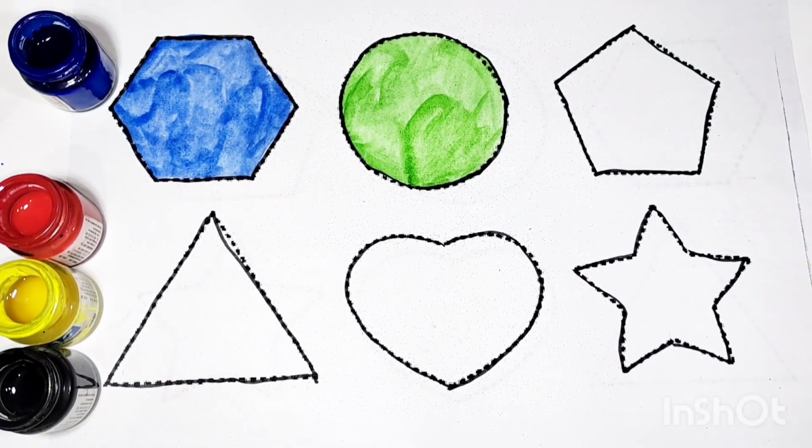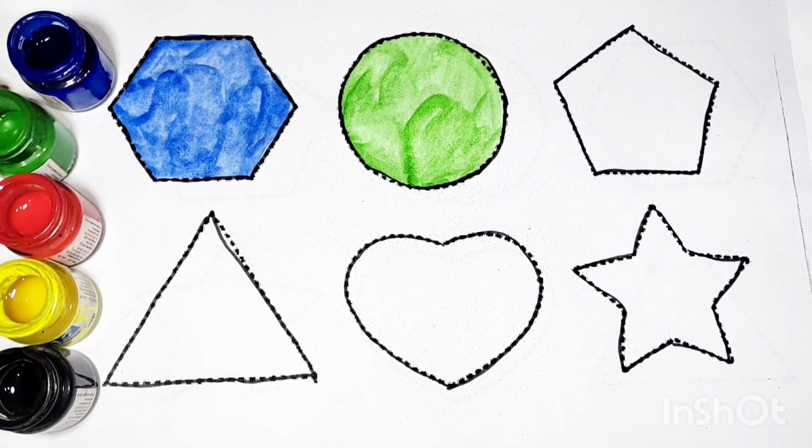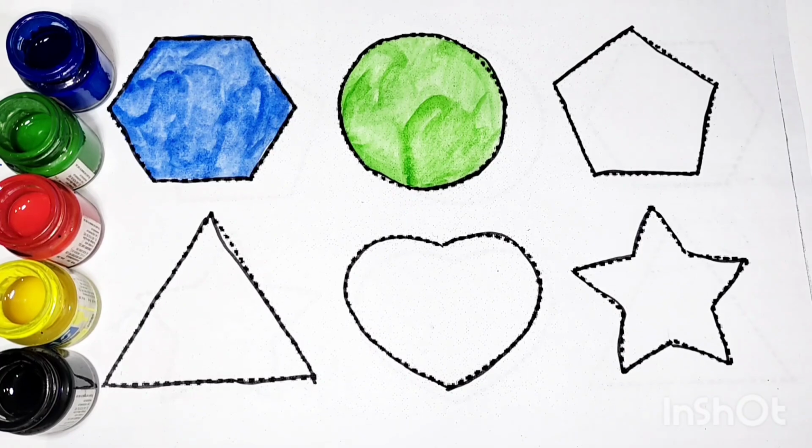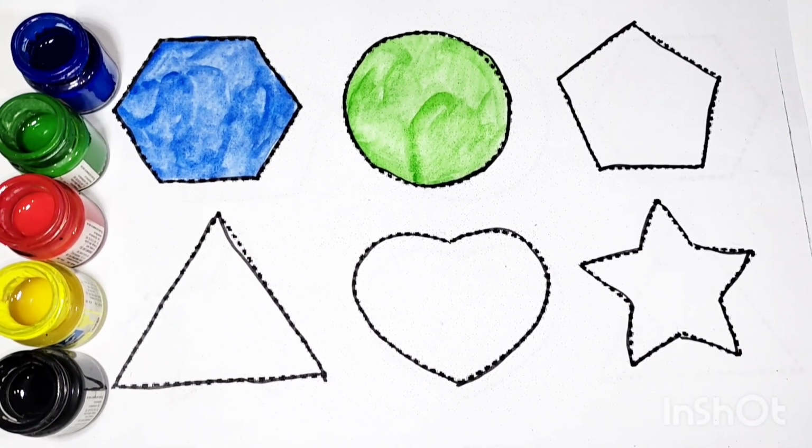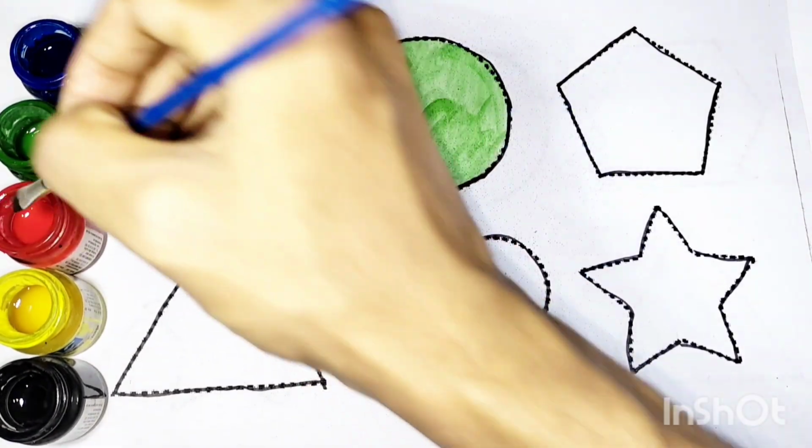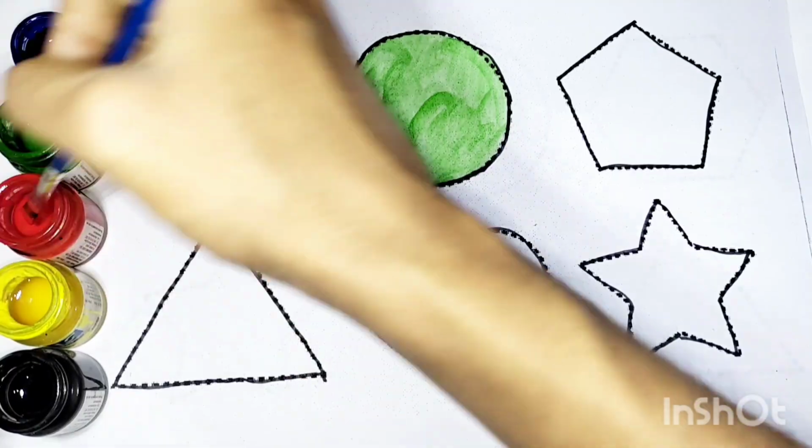The next one is pentagon. Now we are coloring the shape of pentagon. Kids, now we are using the color of red. Now mixing and using red color.